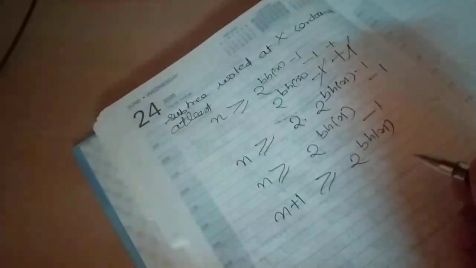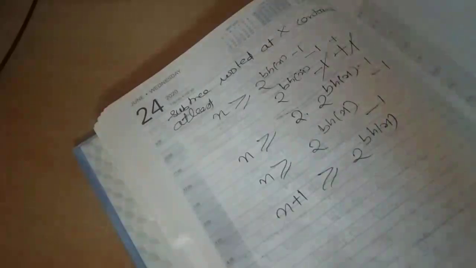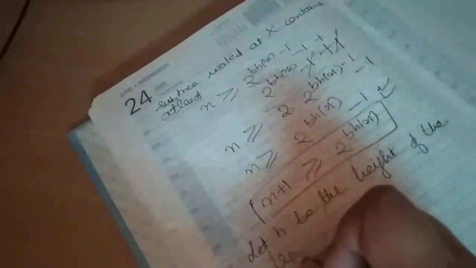So this is one point, that the number of internal nodes would be this only. Now let h be the height of the tree.